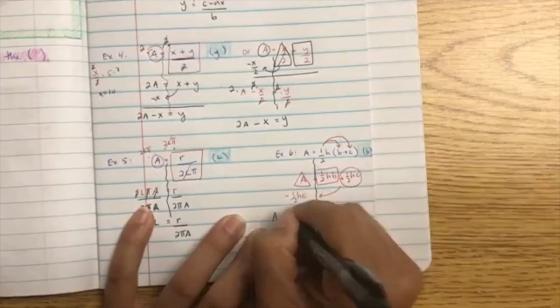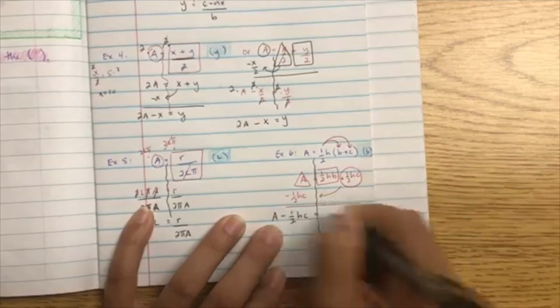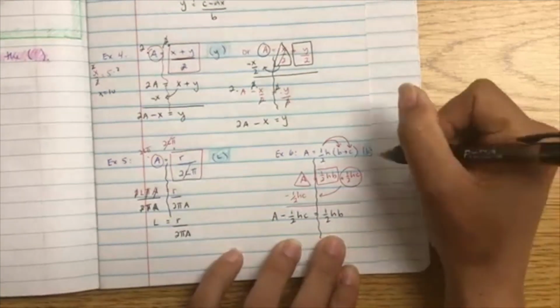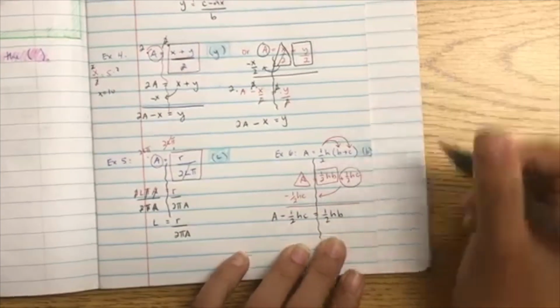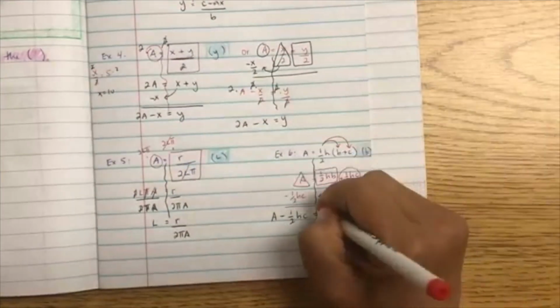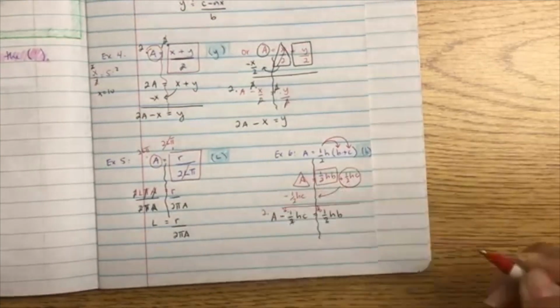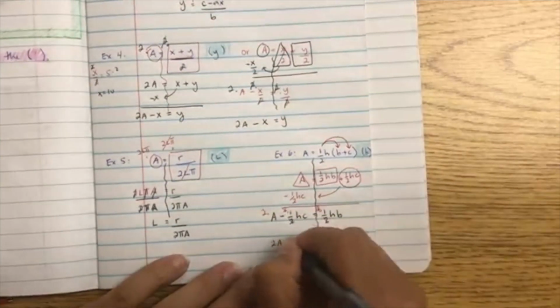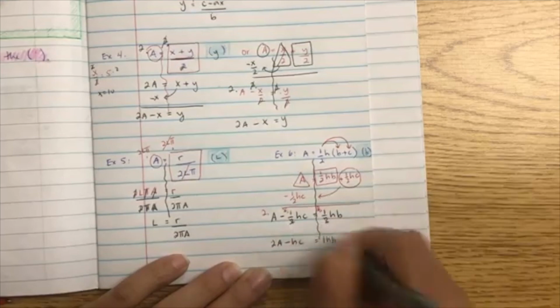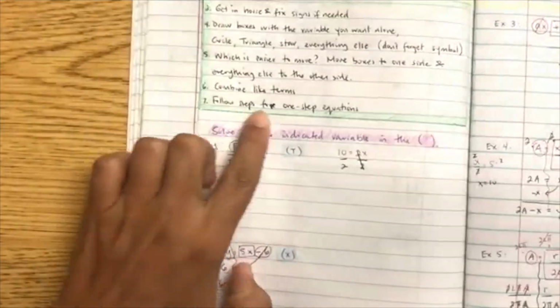So I'm going to have A minus a half HC equals a half HB. Alright, then I'm going to multiply everything by 2 because I want to get rid of this fraction. I really don't like fractions. Multiply everything by 2 because the denominator is 2. So those cancel out. So I'm going to get 2a minus hc equals 1hb. And 1hb is the same as hb.